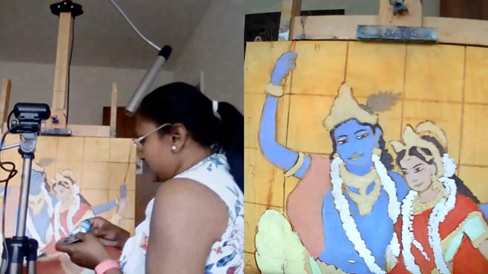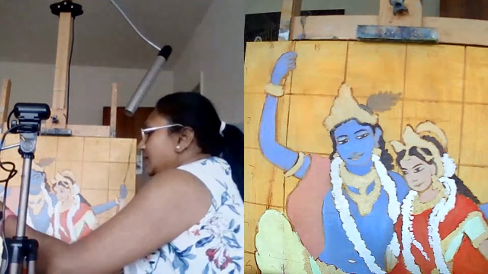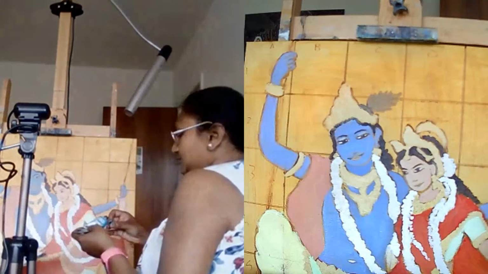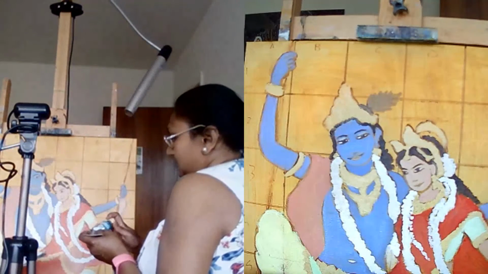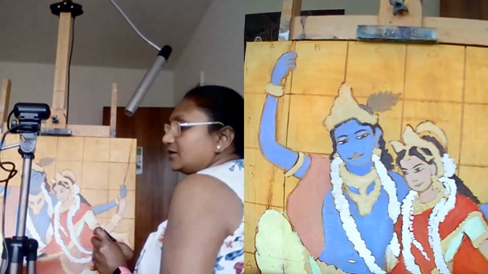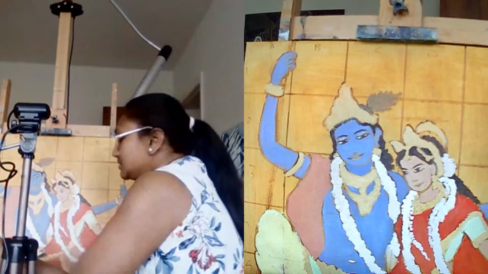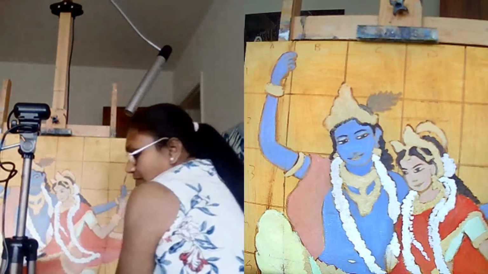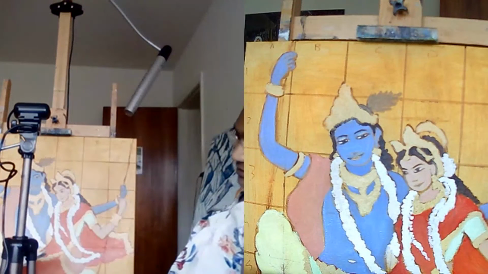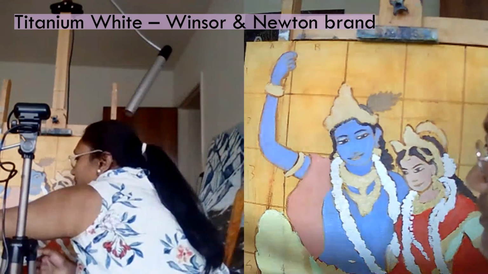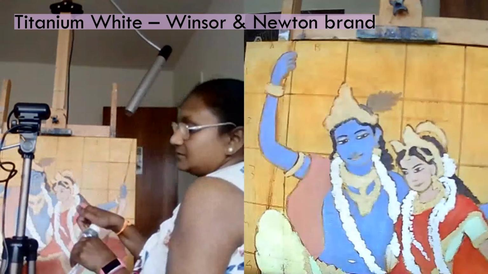This is going to be slightly different as opposed to what we have seen in the background of the references. We're going to need white. Yes, so titanium white again.